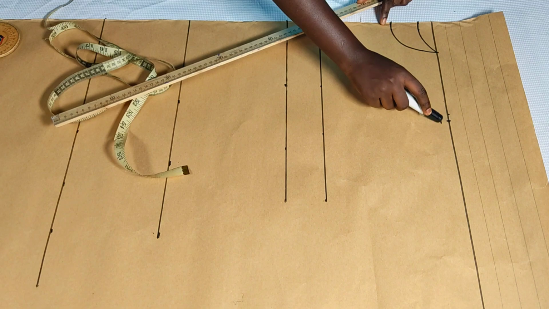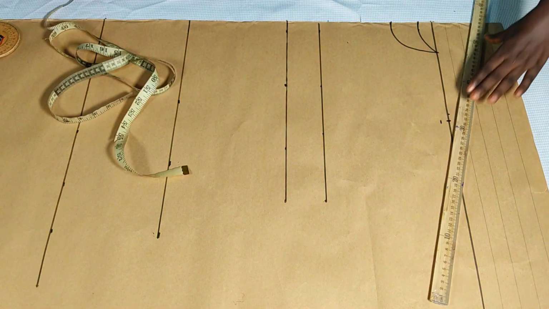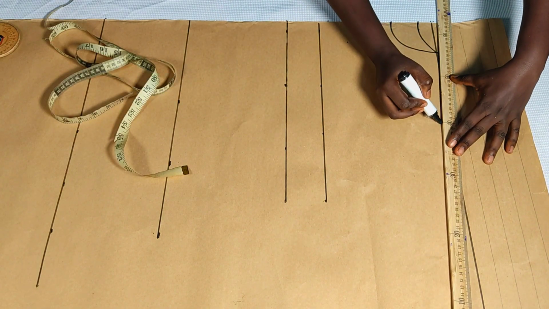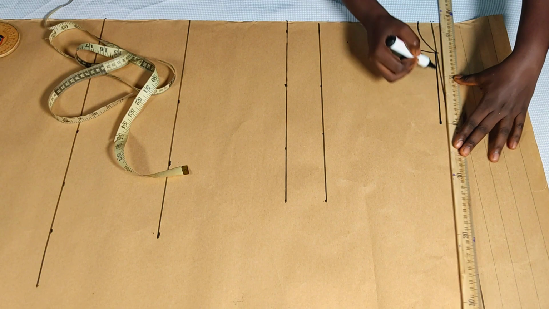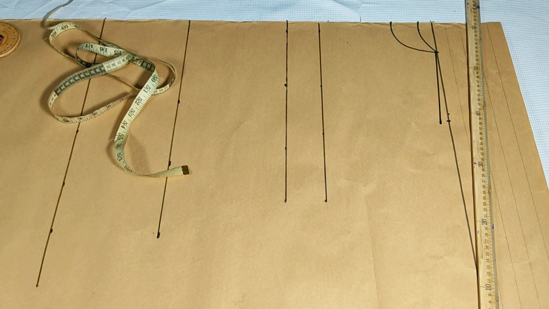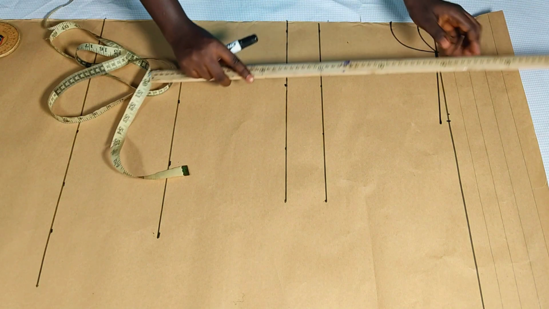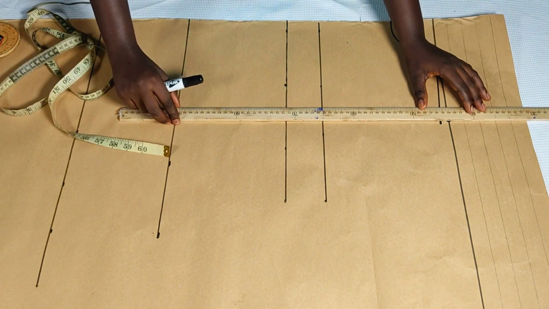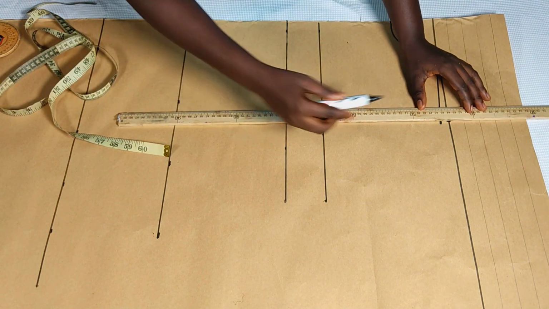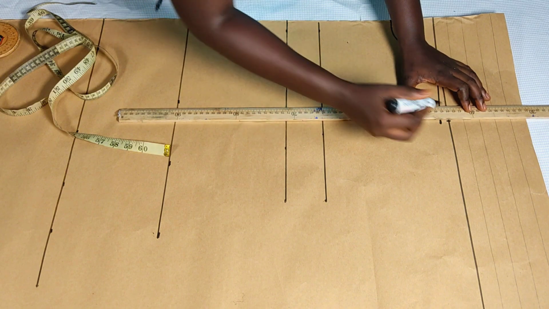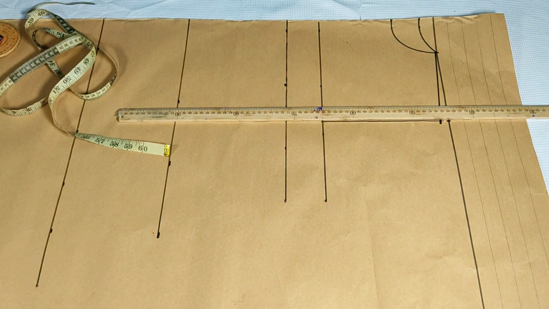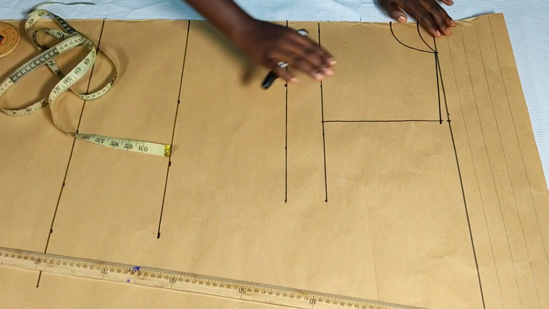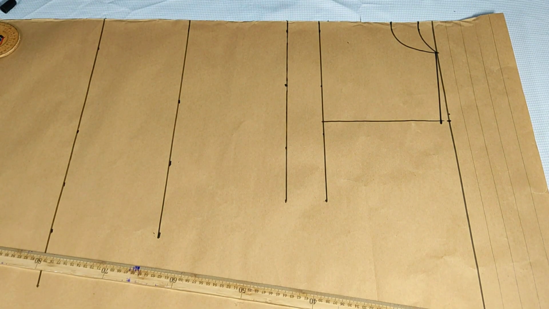Now it's time to connect my shoulder slope to my neckline. So use your straight ruler in a slanted way. Just connect it because your shoulder is not straight, it's slopey. So do the needful. Yes, so I connected my shoulder slope line to my chest line to form my armhole line.